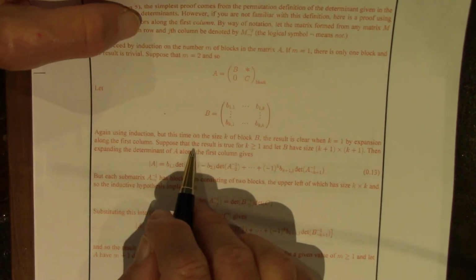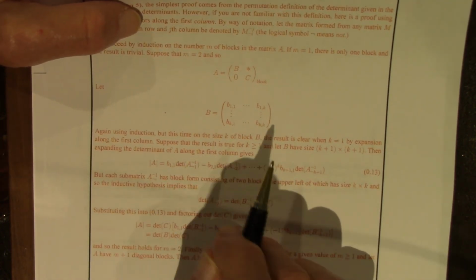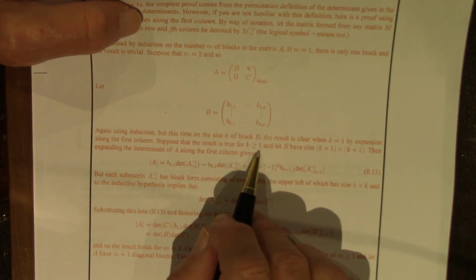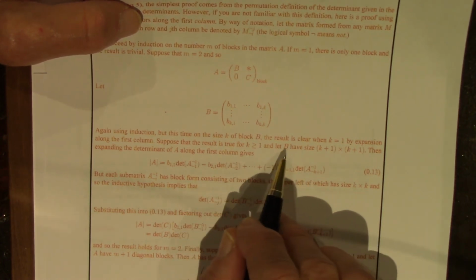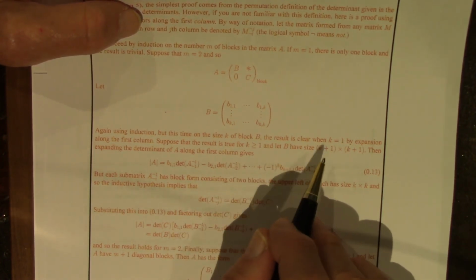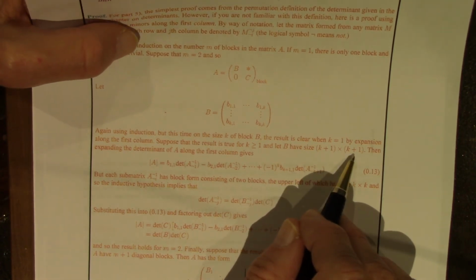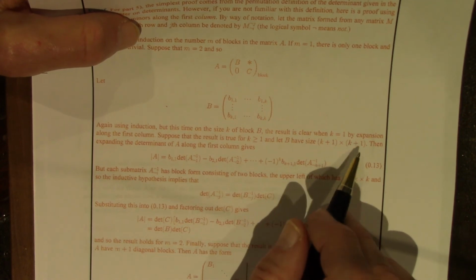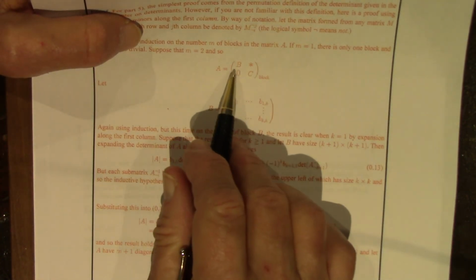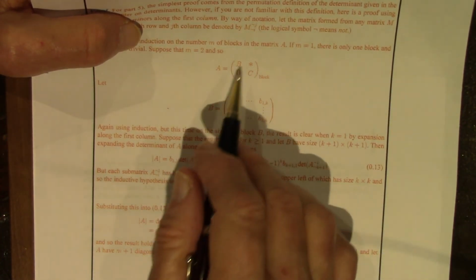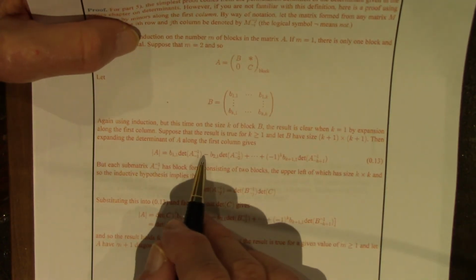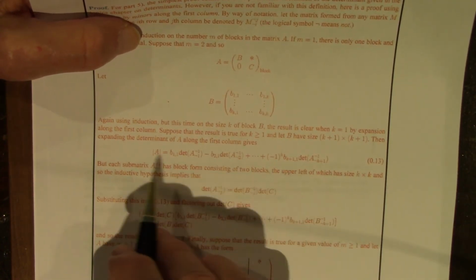So now we suppose that this result is true for K bigger than or equal to 1, and let B have size K plus 1 by K plus 1. Expanding this determinant of A along the first column gives this expression.